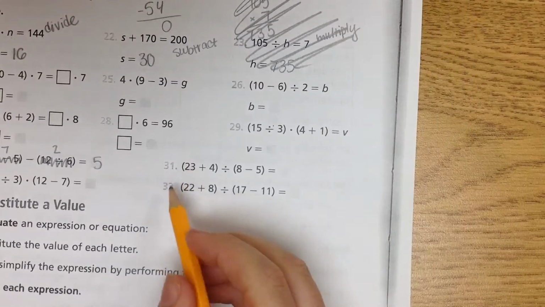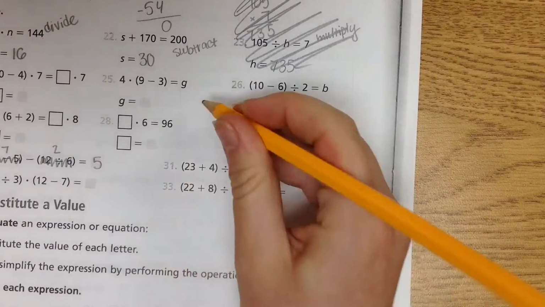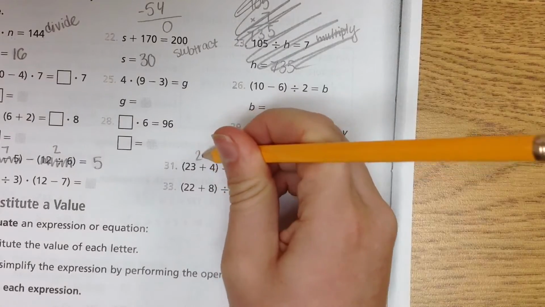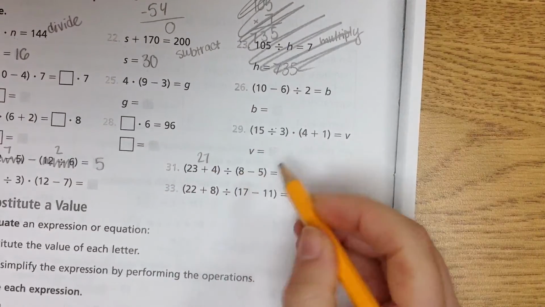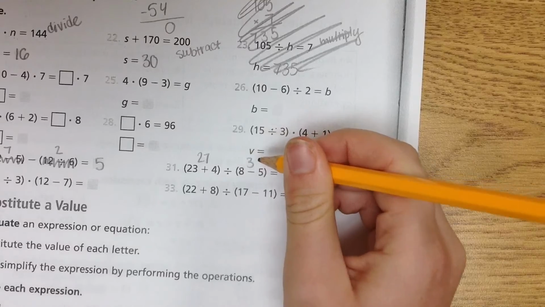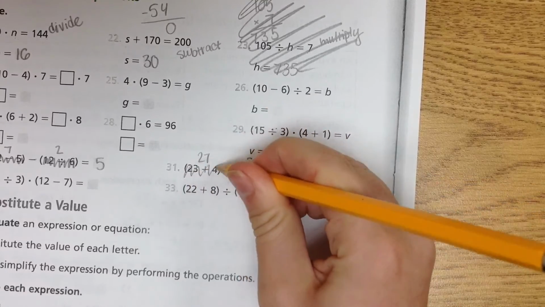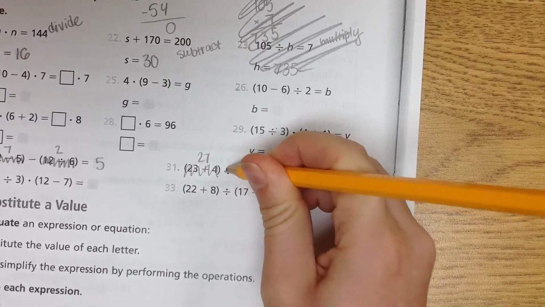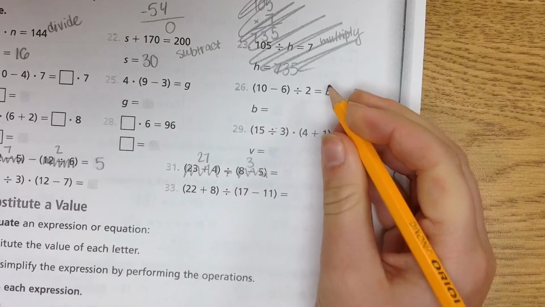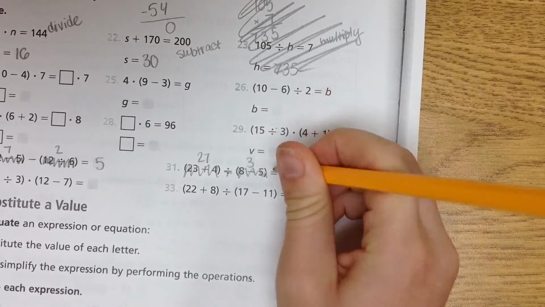Okay, same thing for here. 23 plus 4, let's do that first. It is 27. 8 minus 5 is 3. So then you do 27 divided by 3, which is going to give you 9.